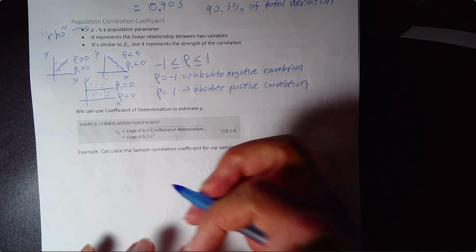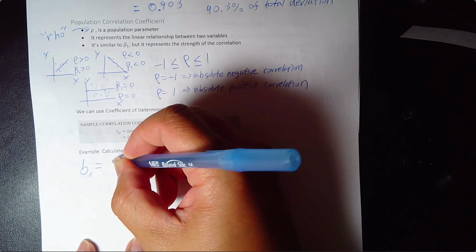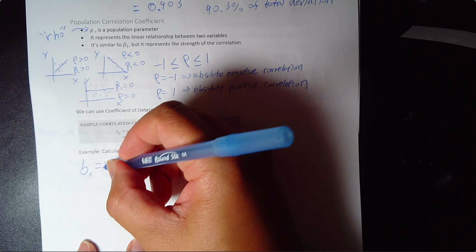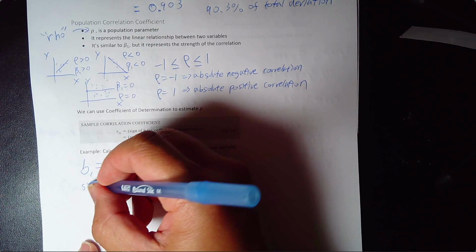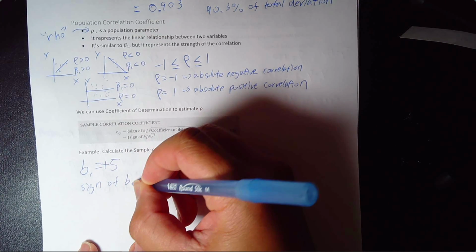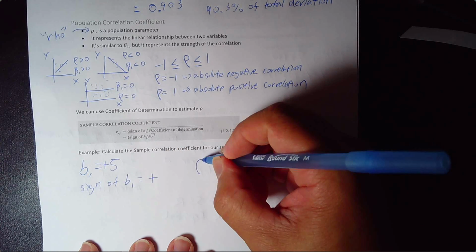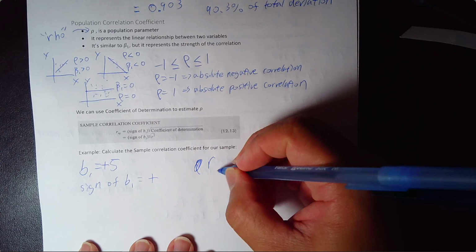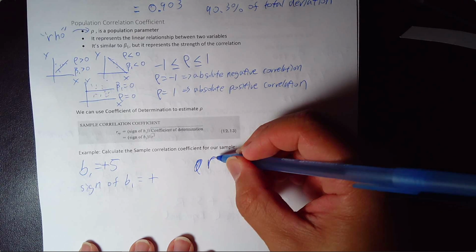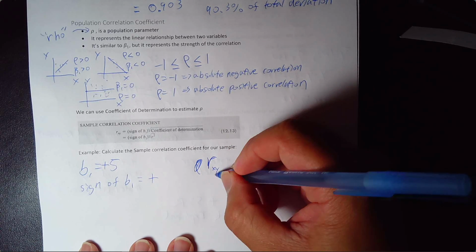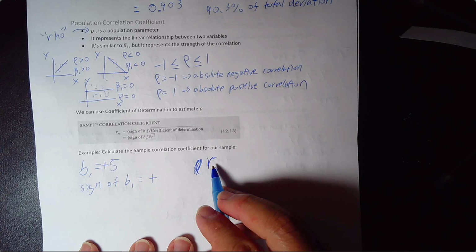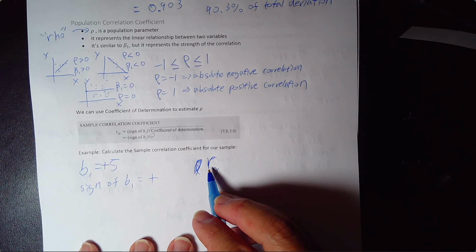Remember, our B1 was 5, more importantly, positive 5, so the sign of B1 is positive. Now all we have to do is estimate r, and you can write r x y if you like, which just represents the sample correlation coefficient between x and y.